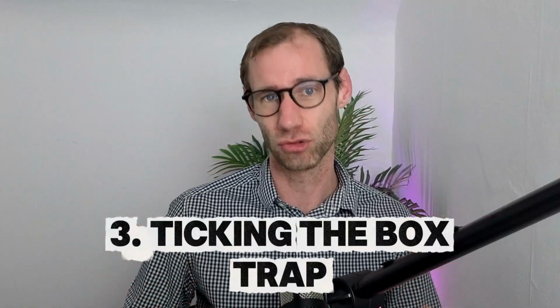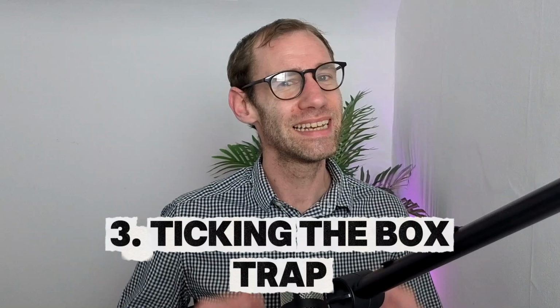Trap number 3 is the ticking the box trap. At level 4, it can be easy to treat different tasks as things that you do because the process says that you have to do them. But every process and every step in conveyancing exists in order to protect someone. So searches protect buyers and lenders, inquiries manage risk, reporting ensures that you've got informed decisions. Everything exists in order to protect someone or something. So start asking yourself, who does each of these tasks protect and why does that matter?